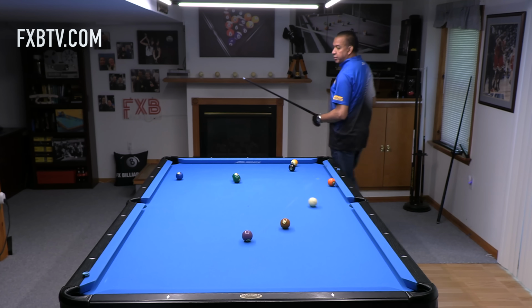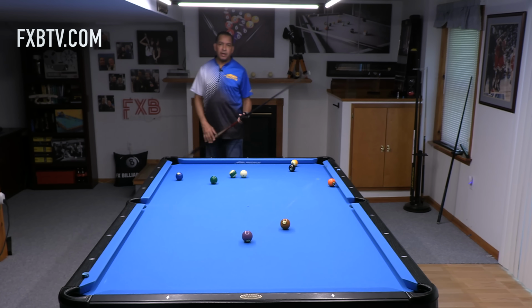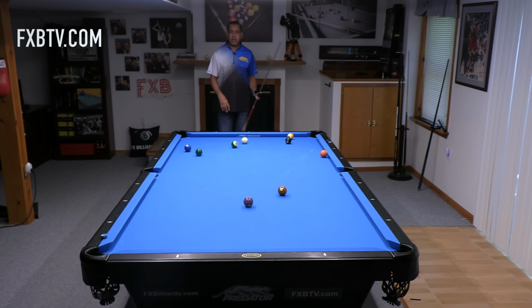We head towards the cluster. If I don't hit it, I'll live. Okay, my cue ball's over here, is over there. And then maybe I have to play a safety, but I'm on the 9 and I also have another opportunity to break up the cluster.